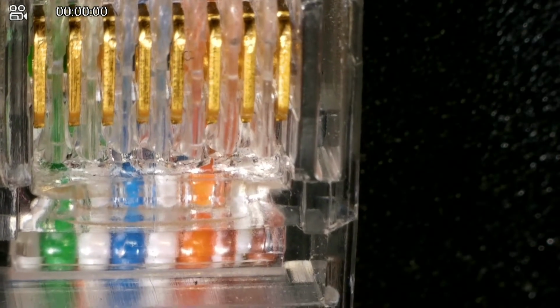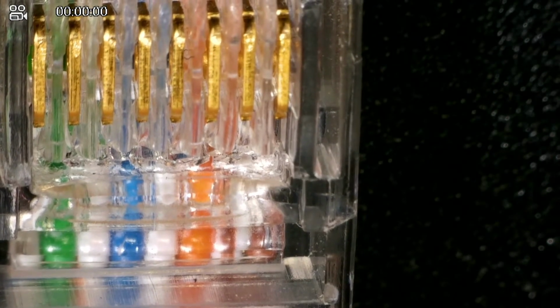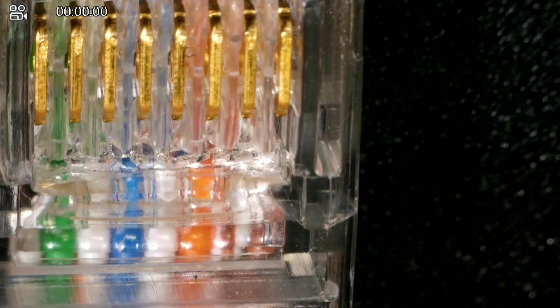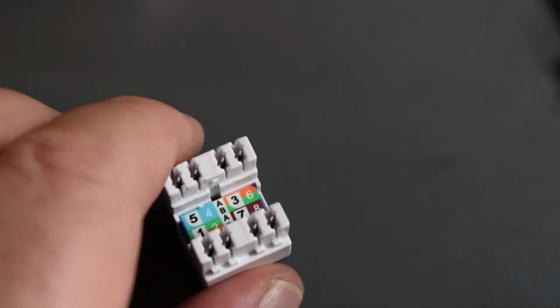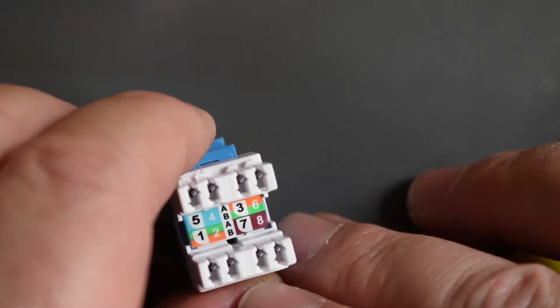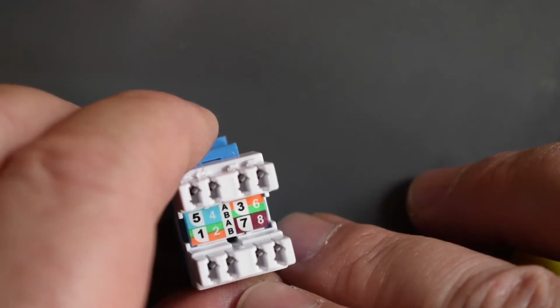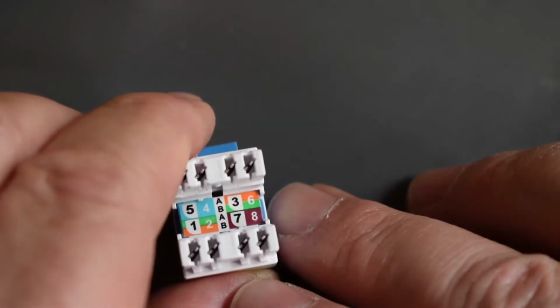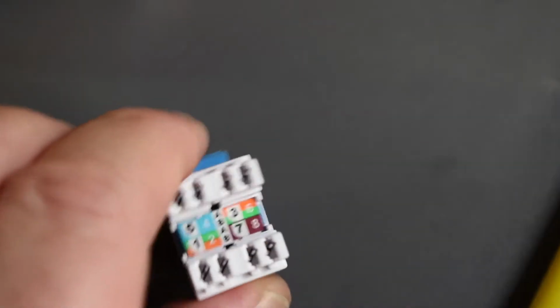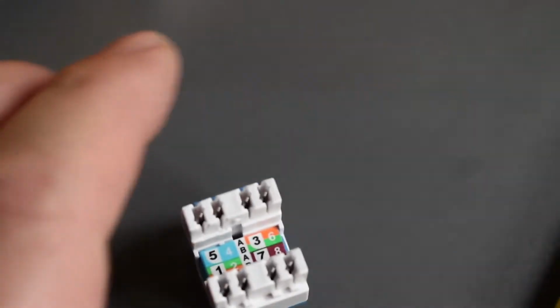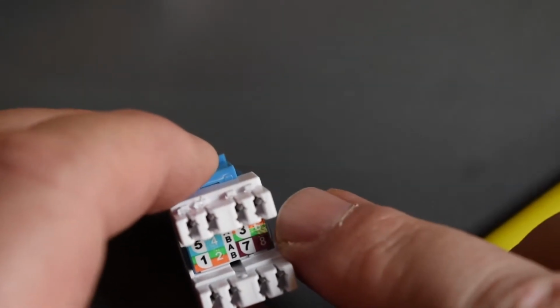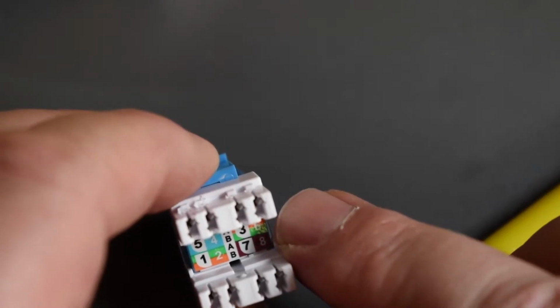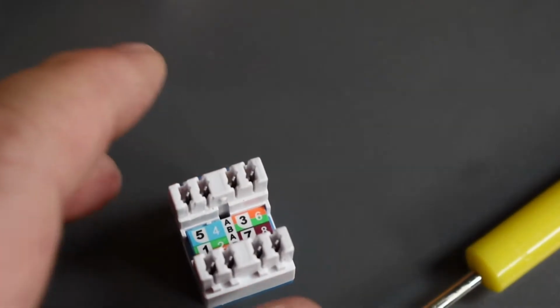All right. So do we have configuration A? Pin number 1 should be green. Should it? Actually, it doesn't. I'm going to have to get back to that. All right. Now, white green. Yes, white green should be pin number 1. Of course.